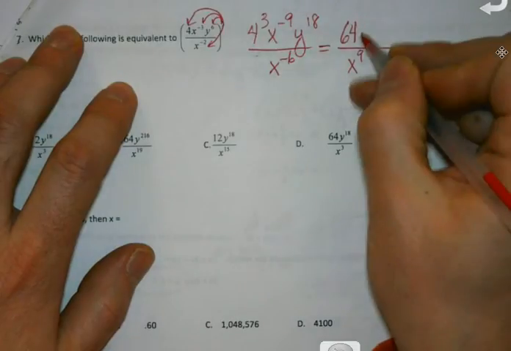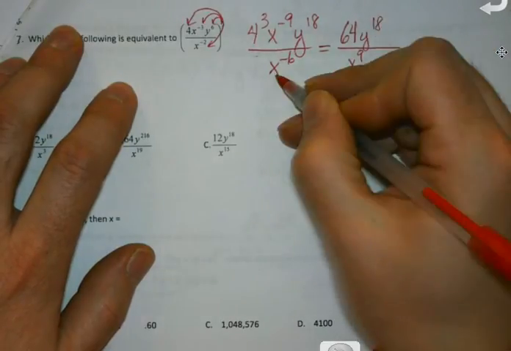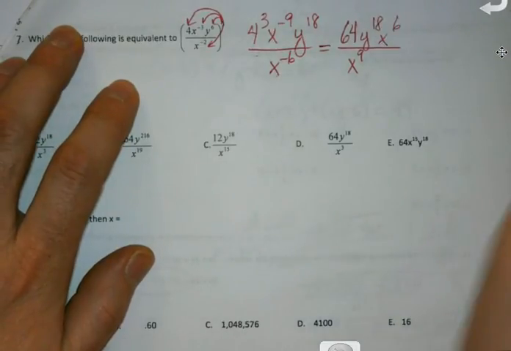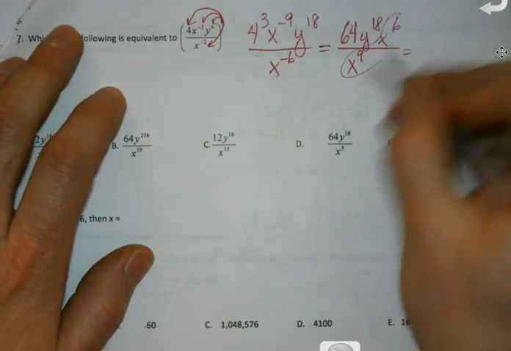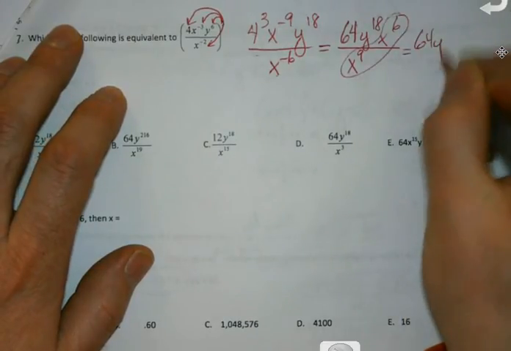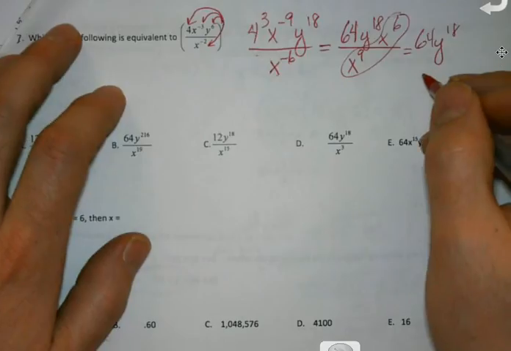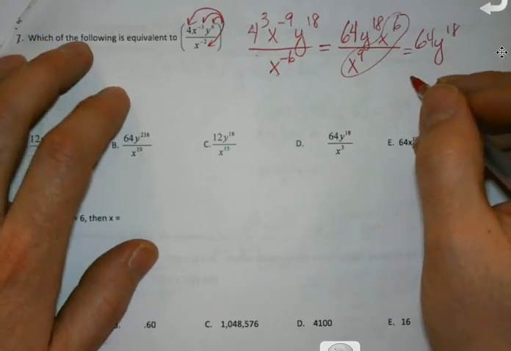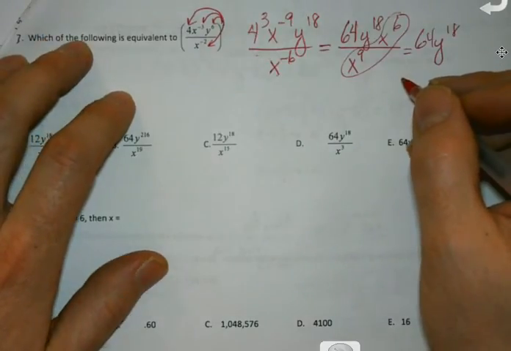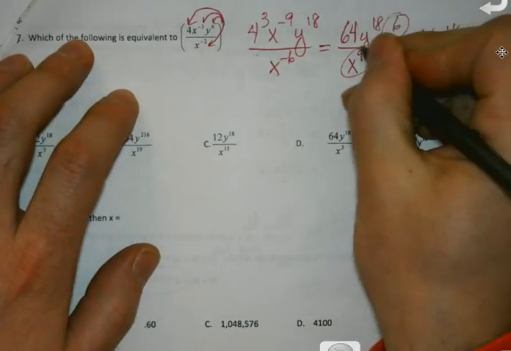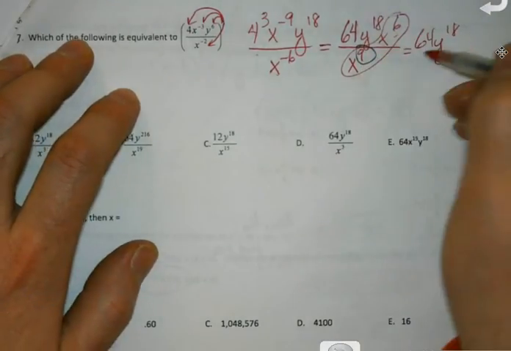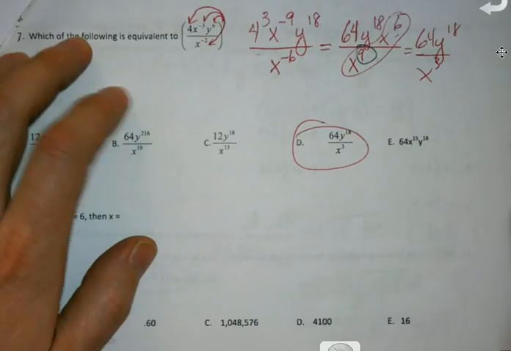Y to the 18th, you're good. X to the negative 6th, you need to flip up. I'm still not quite done. Still have these x's to deal with. So what's the rule when you're dividing with exponents? Okay, we're going to subtract the exponents, 9 minus 6, and my solution goes where the bigger exponent is. X to the 3rd, and we're good.